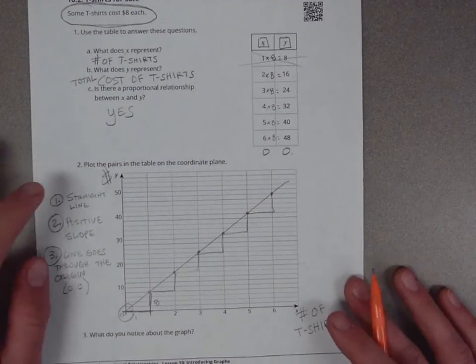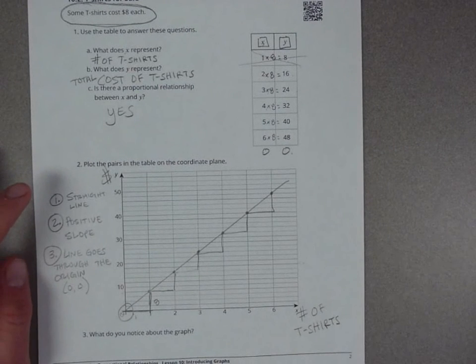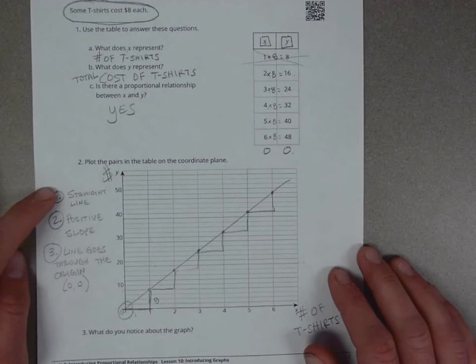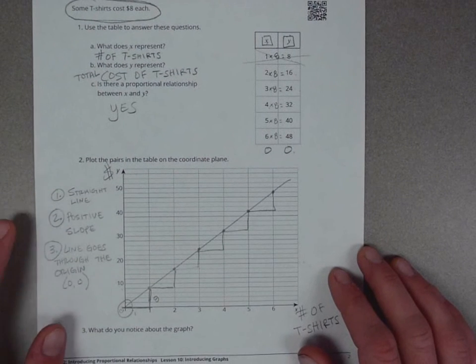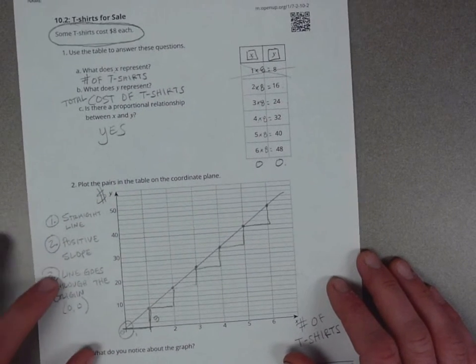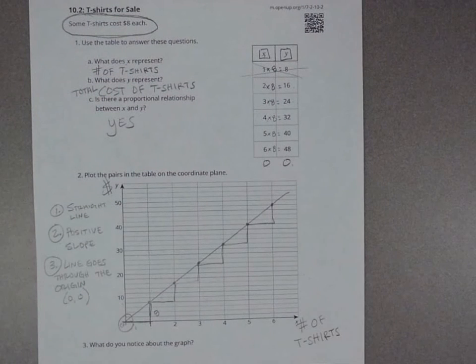Okay? So these are the 3 things. All proportional relationships have to have a straight line, they have to have a positive slope, and the line has to go through 0, 0. All right? If they don't have one of these things, it's not a proportional relationship. All right. Now we're going to use that in this next activity.